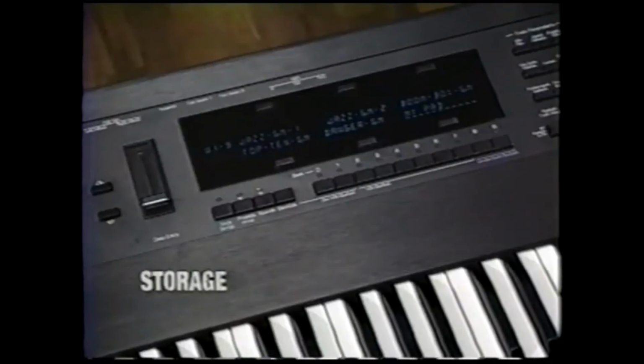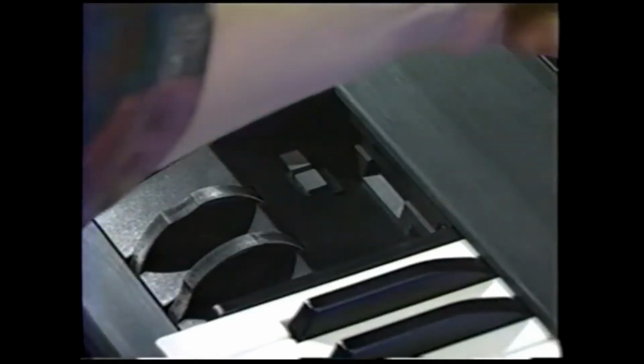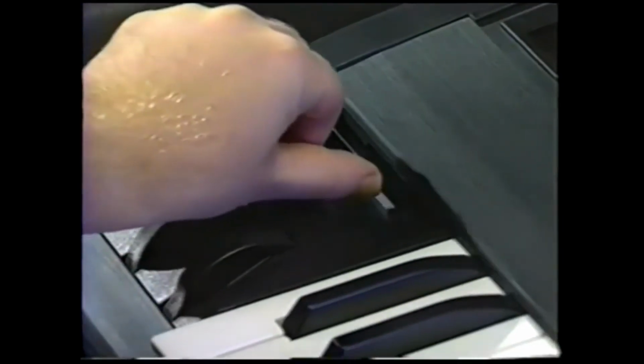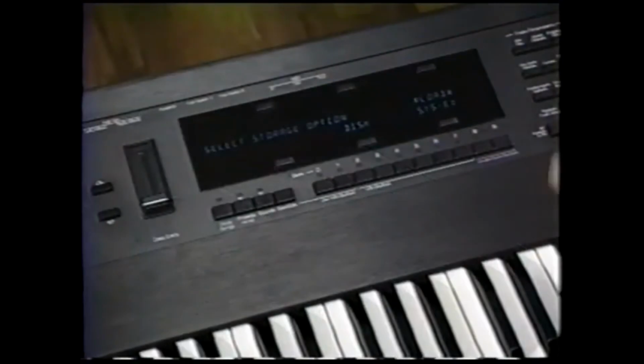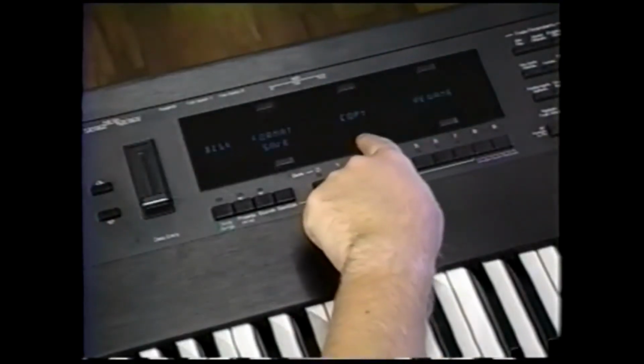Storage. Formatting a floppy disk. Before you can use a floppy disk to save and load data, you must format the disk. Insert a blank 3.5-inch floppy diskette into the disk drive. Press the Storage button. Select Disk from the choices presented.